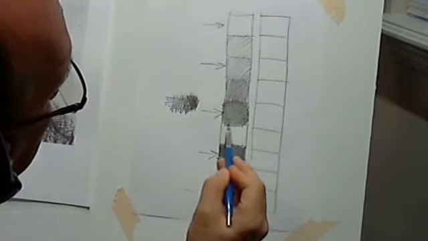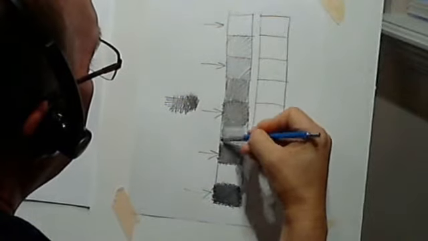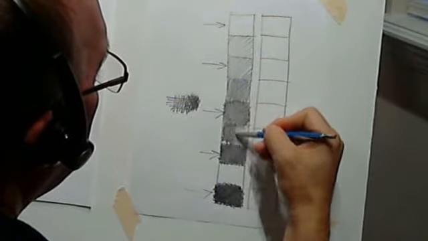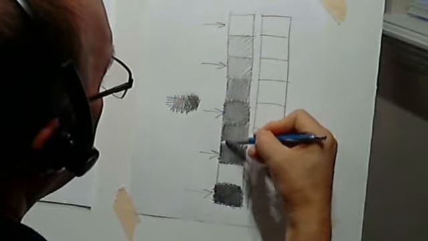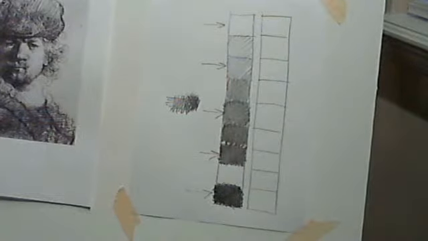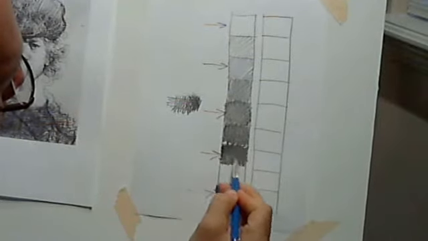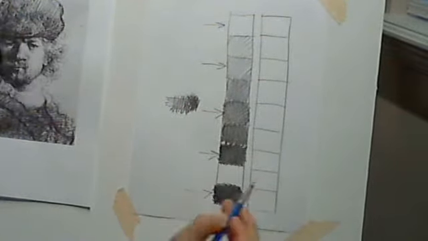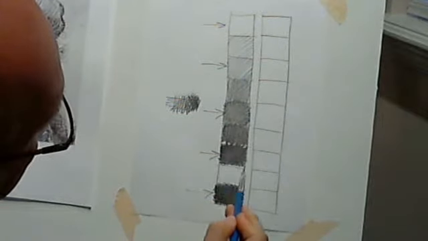Now this one's got to be pretty dark. Looks like I'm making it a little darker than I should have, so I'm going to make this a little darker too. And now I've only got one more to draw here at the bottom.